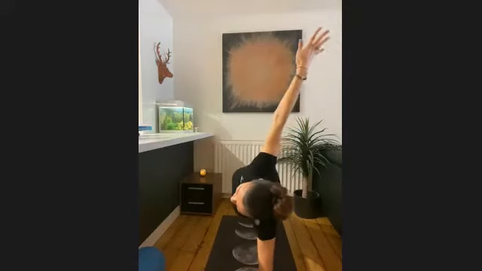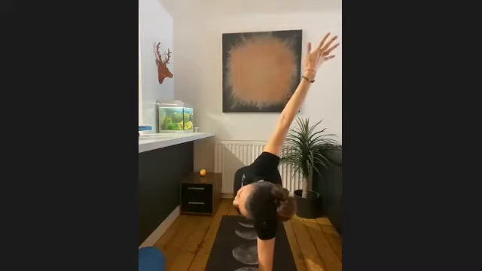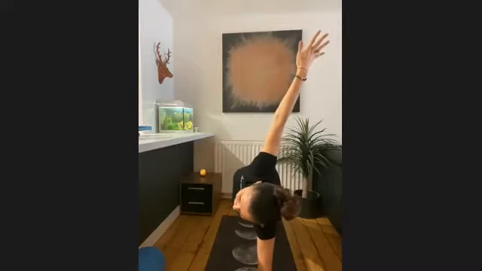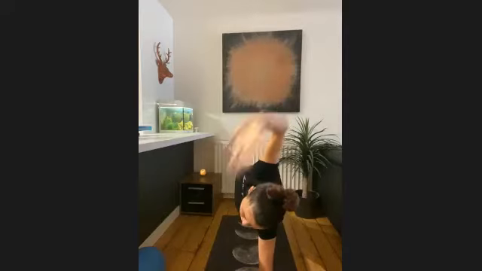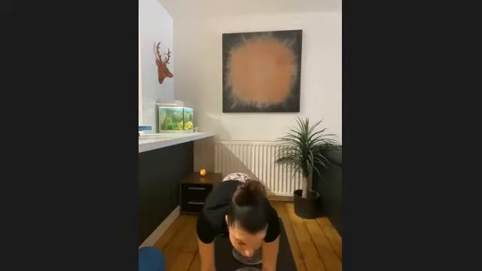It's a good one for your love handles, if you've got love handles, and if you do, that's okay too. You're perfect as you are. And then slowly coming back down onto your hands and knees. Find your drishti point, your gaze point.